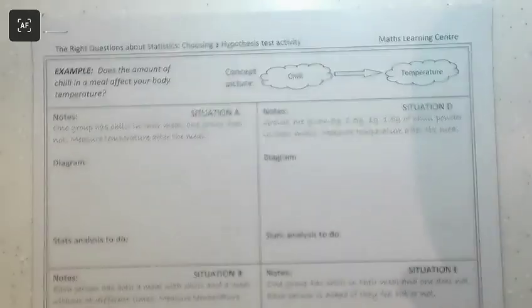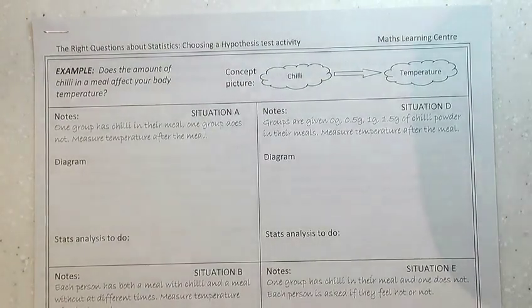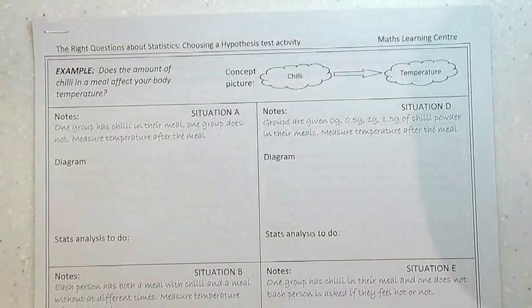I'll just make it fuzzy just to match it up, right? Okay, so I'm going to do something here. I'm going to take the same research question, and I'm going to have 6 different ways of doing an experiment to answer that research question. Each of the different ways will correspond to a different hypothesis test.